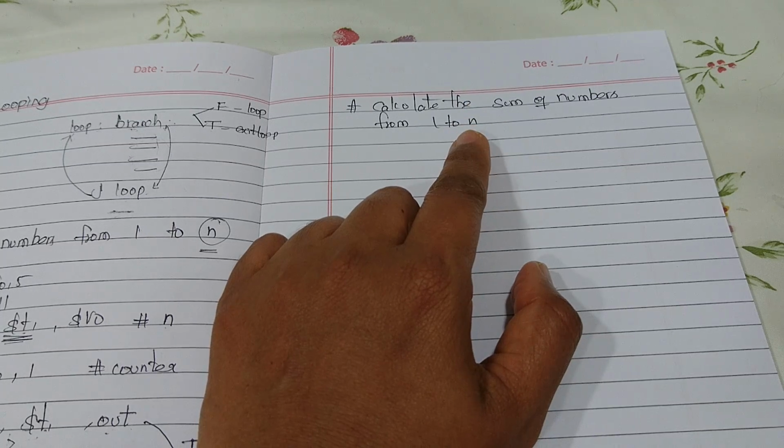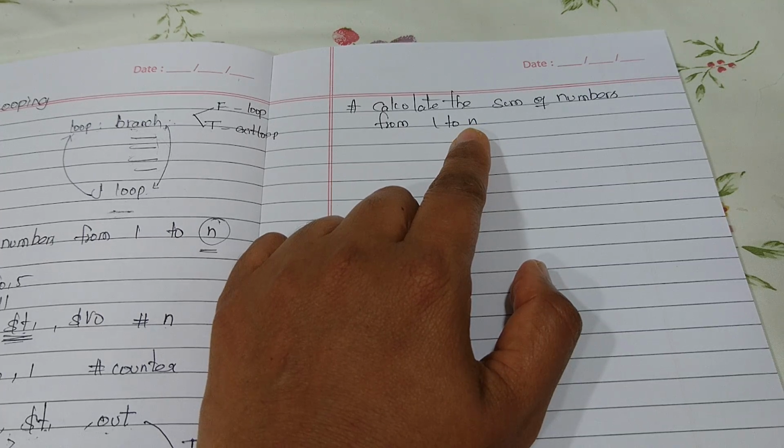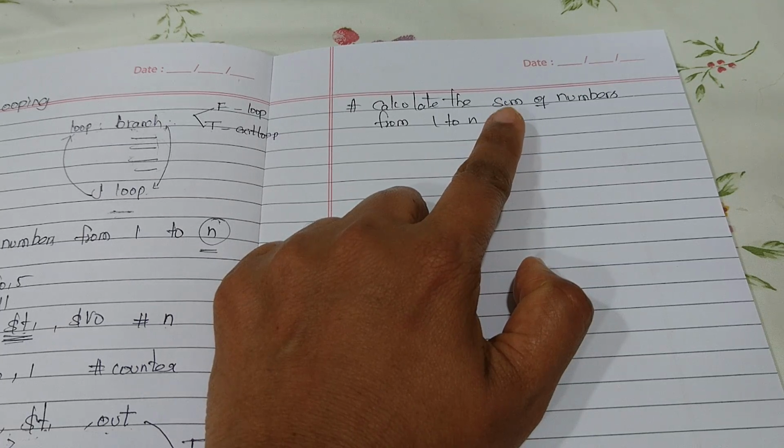So you read the value of n from the user. So if the user gives 20, you add the values from 1 to 20. Okay, so calculate the sum.